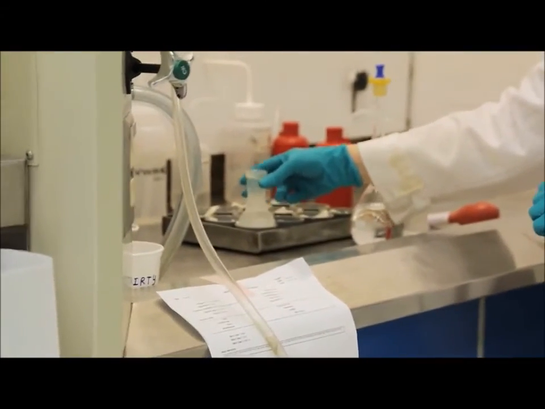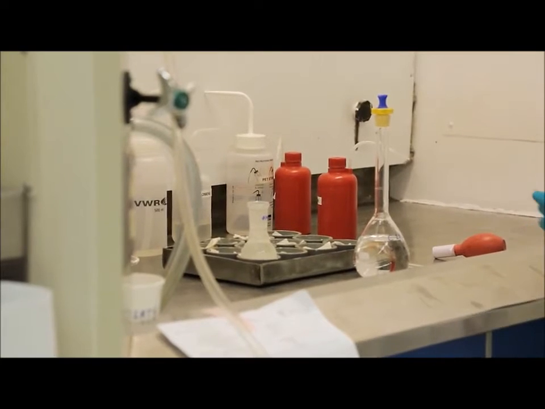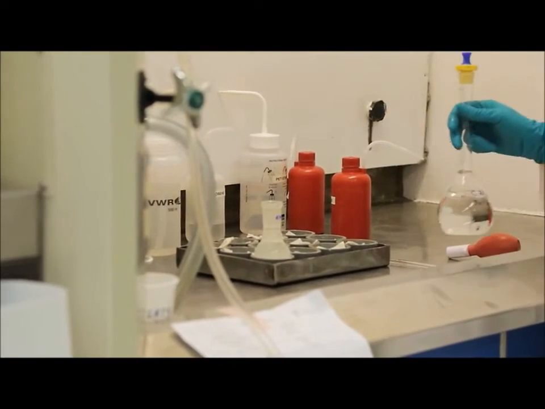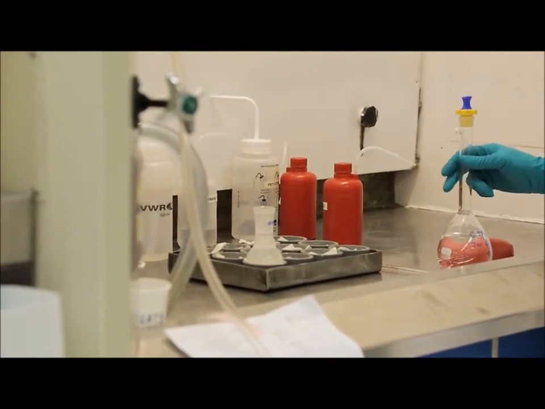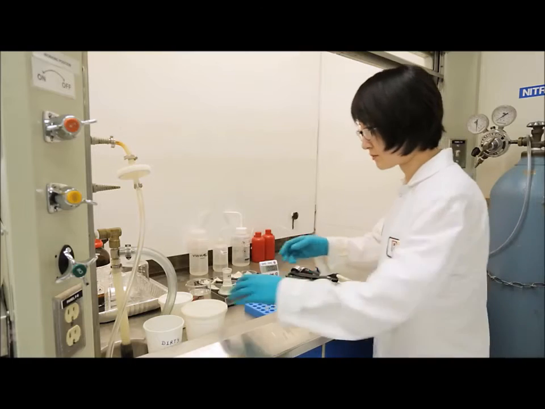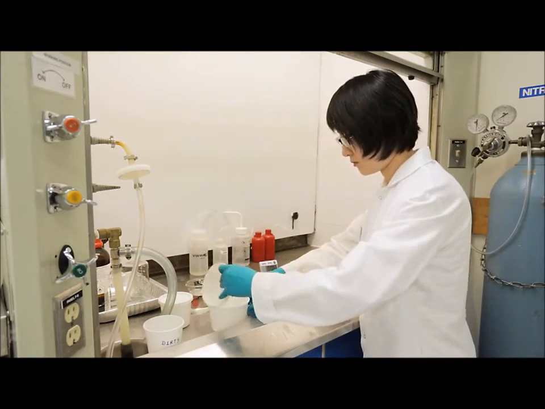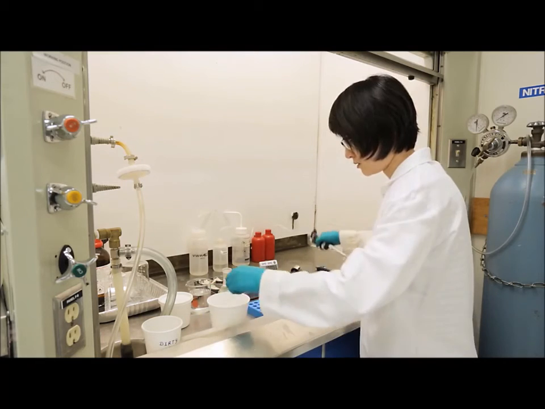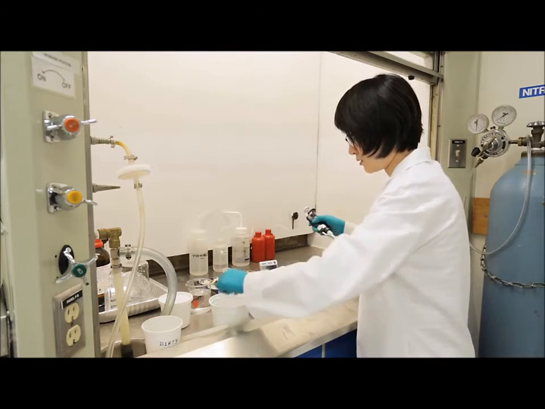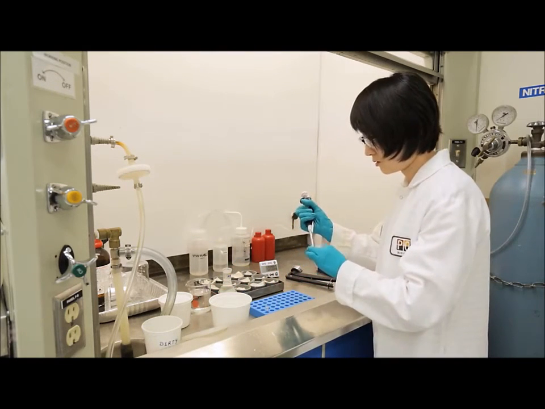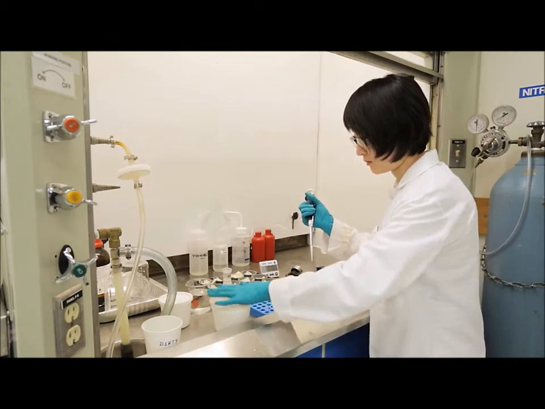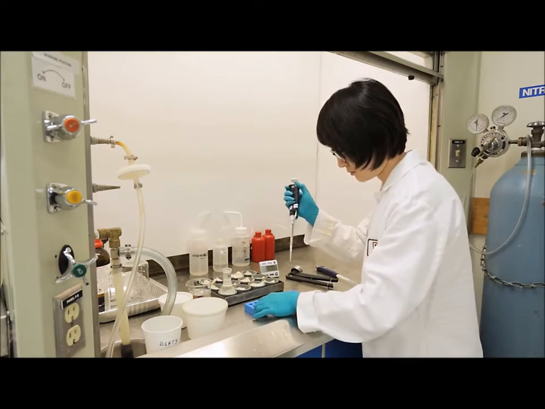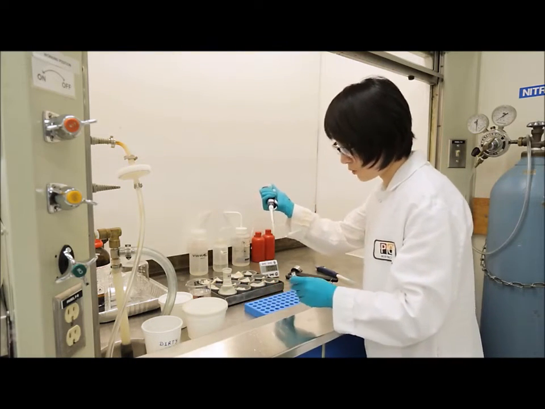Once you've added your saturated sodium chloride, we now need to let the sample sit. We want to let the sample sit until the top heptane layer becomes visibly clear. Once the layer is visibly clear, we can now subsample from the heptane layer into a GC vial to run the sample on the GC.